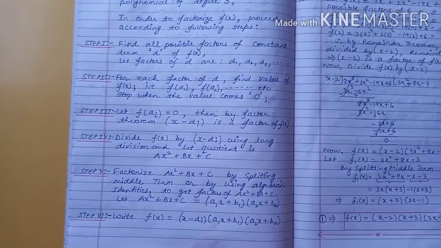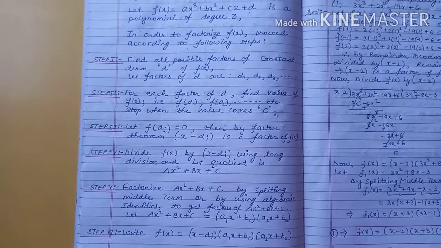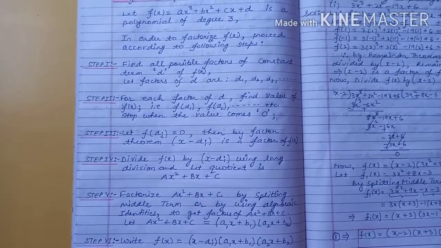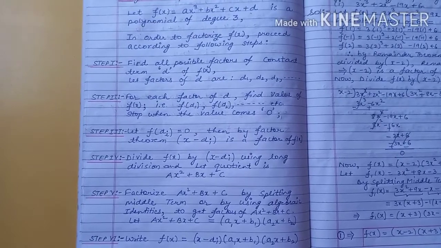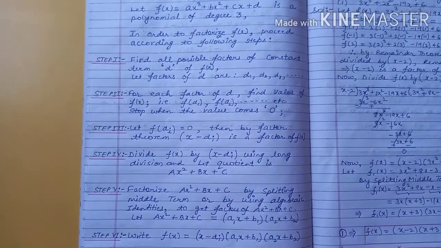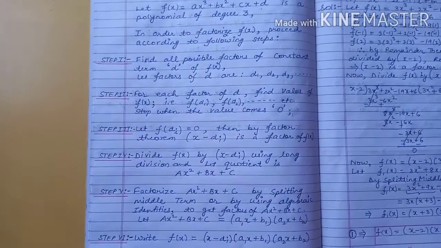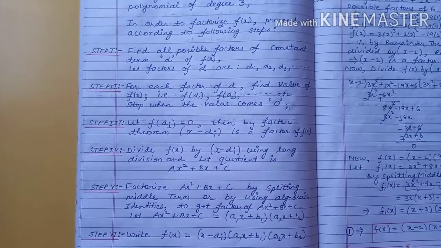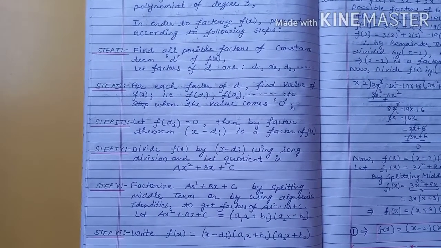First of all, we have to find the factors of the constant term in the given polynomial. And then for each factor, we have to check the value of the polynomial at the factor. Where the value of the polynomial is 0, we will stop. And then by using factor theorem, we can say that x minus that factor is a factor of f(x).